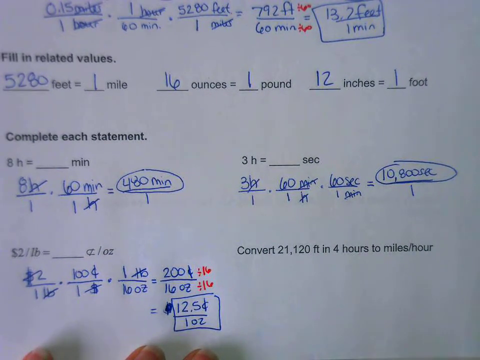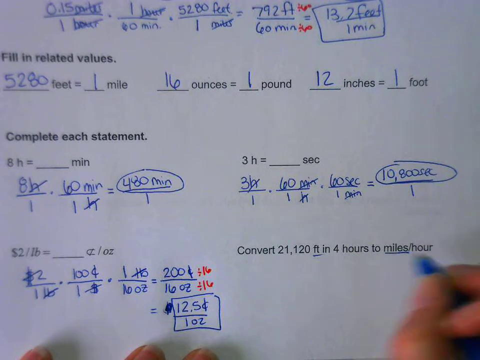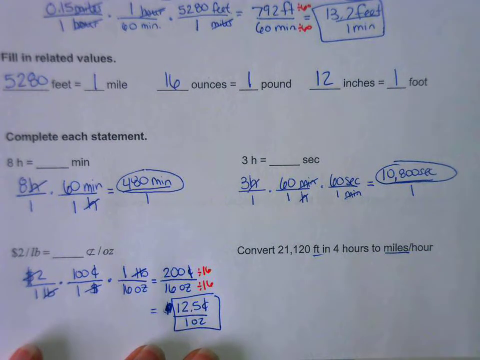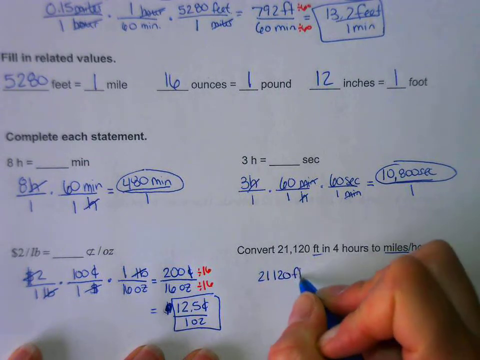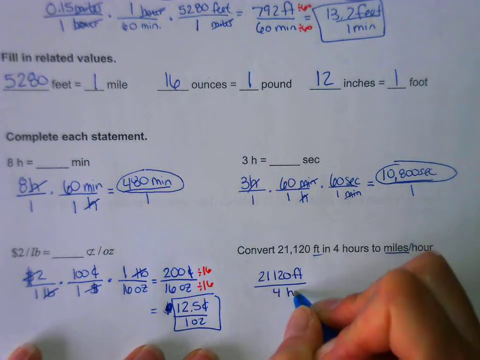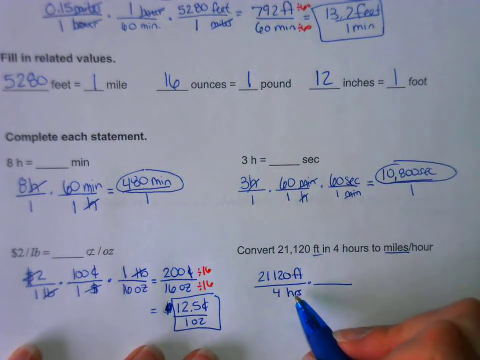Lastly, we're going to convert 21,120 feet in 4 hours to miles per hour. So I'm going from feet to miles, and my hours actually stay the same, so I'm only converting the 1 time. I have 21,120 feet in 4 hours. I want to keep my hours, so I'm not worrying about that.